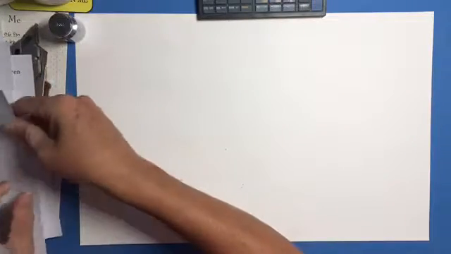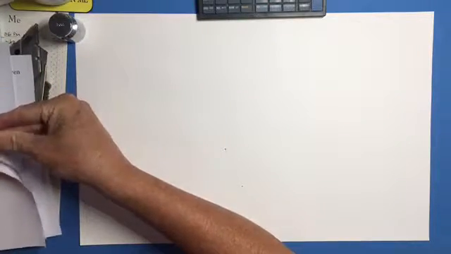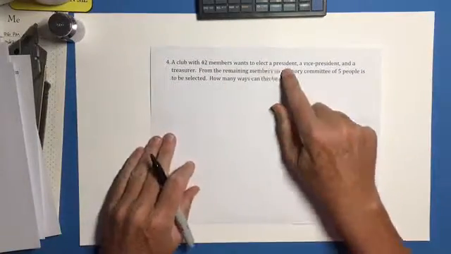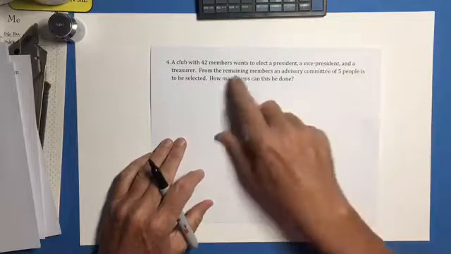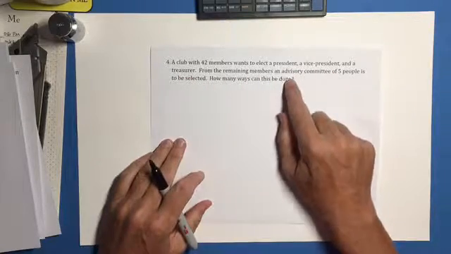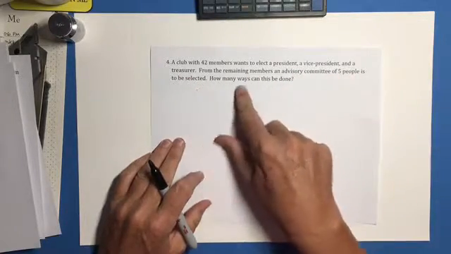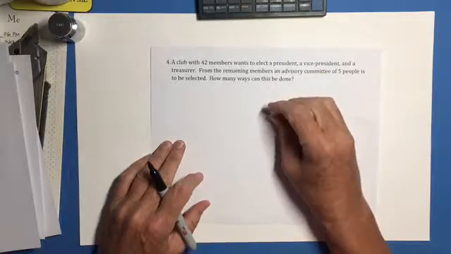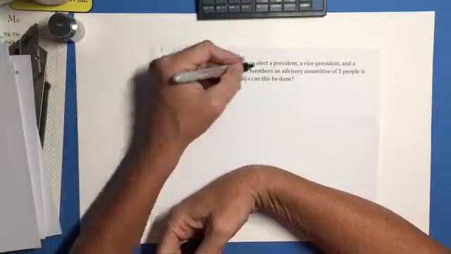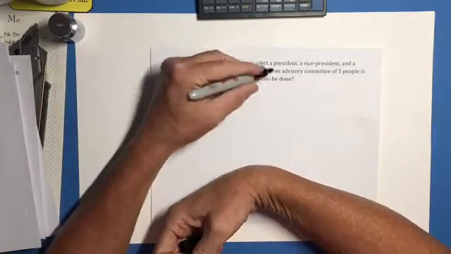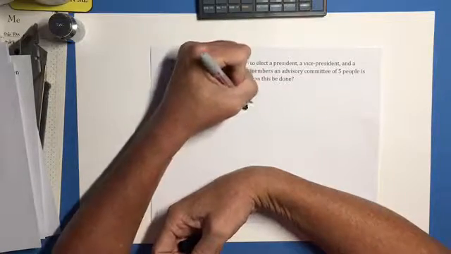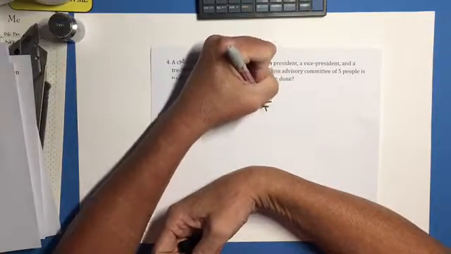Number 4. Oh, here we go. A club with 42 members wants to elect a president, a vice president, and a treasurer. From the remaining members, an advisory committee of 5 people is to be selected. How many ways can this be done? Well, let's start with the first thing here. We have 42 members. We need a president, a vice president, and a treasurer.